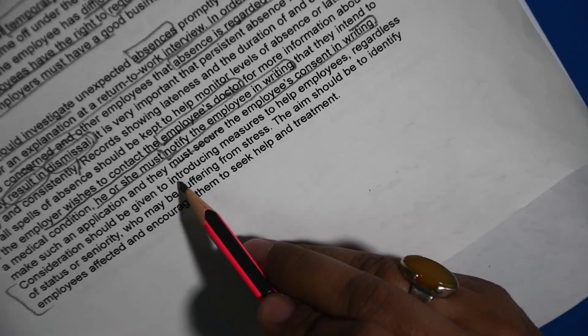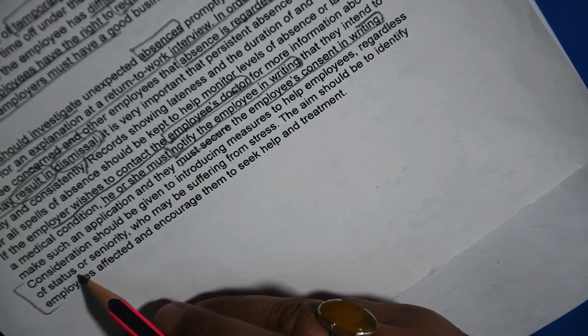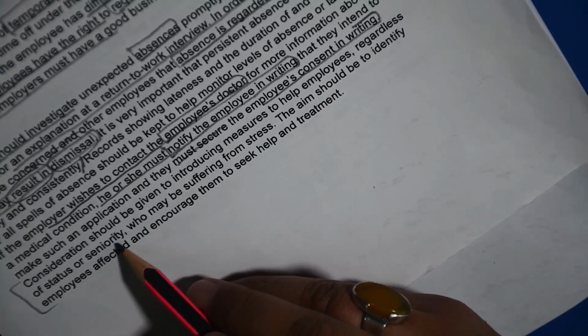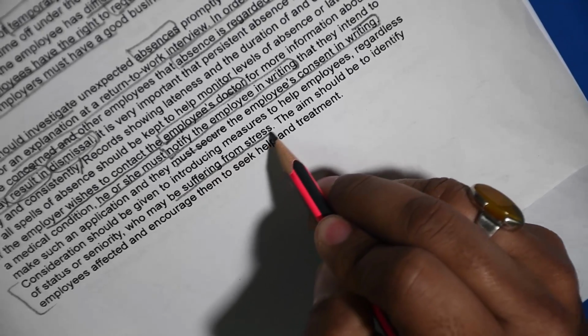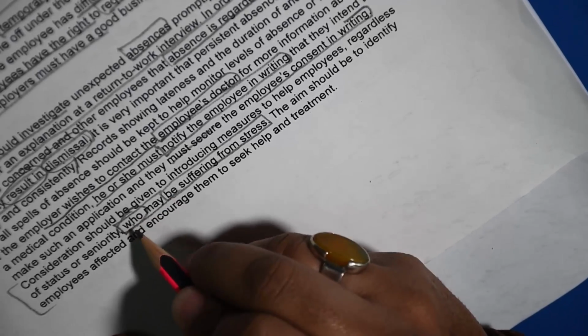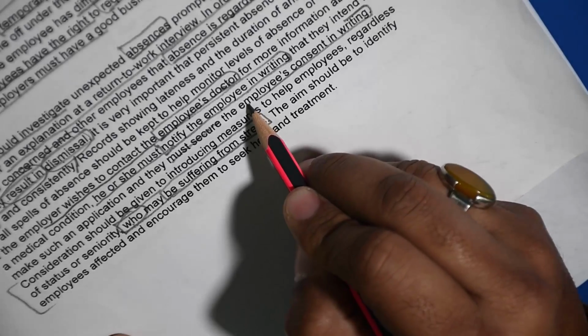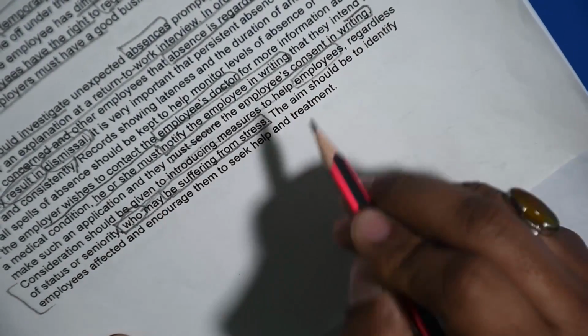This is the last portion. Consideration should be given to introducing measures to help employees regardless of status or seniority who may be suffering from stress. And see the link, who may be suffering from stress. Who means employees. They are talking about employees, right? So they are saying here, this employees, who is with that, right?